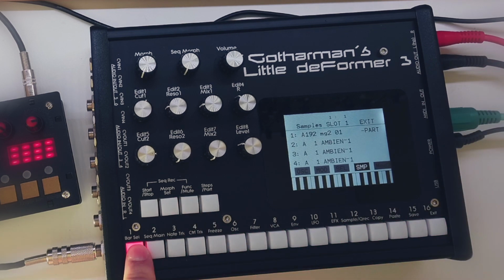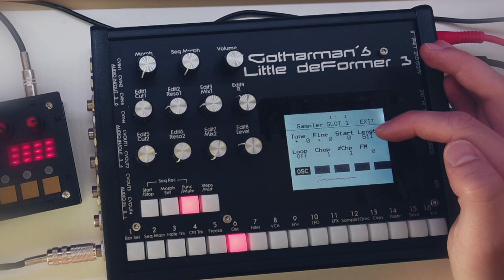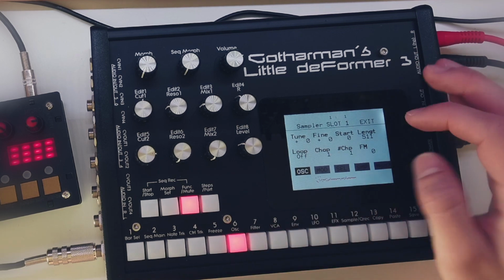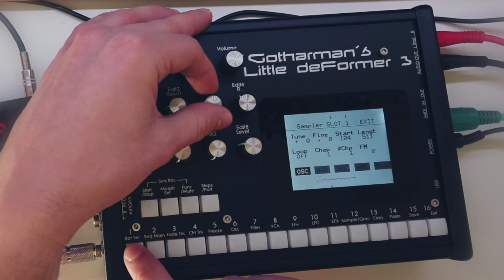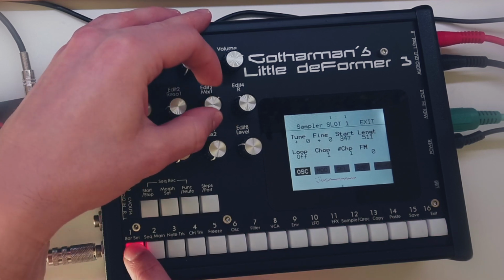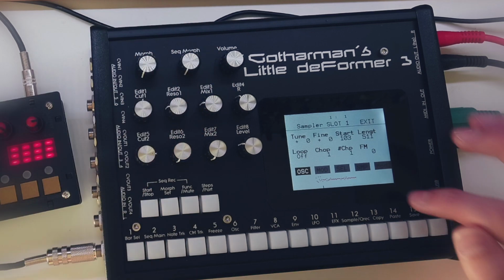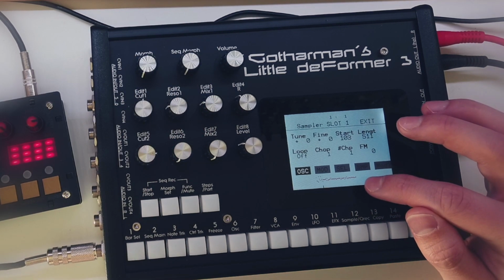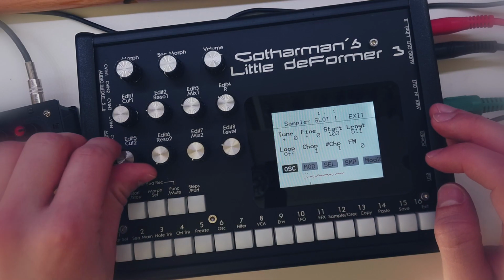Our desires are artificial. Okay, that's great. So now on the oscillator page, we can adjust the start and also the length of our sample, which we have loaded into this slot. So with the start point, desires are artificial. And down here we also see like a small representation of the waveform. And of course we can set the sample to loop.